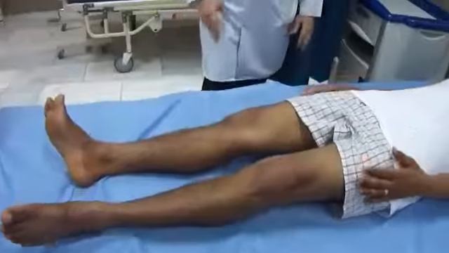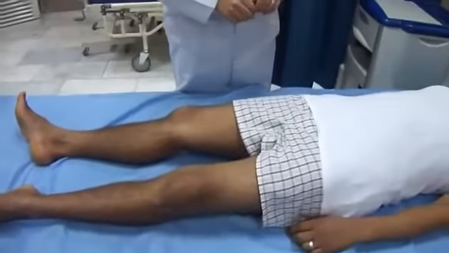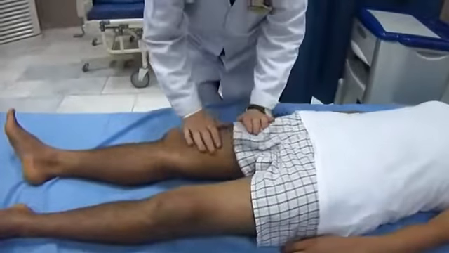To check for the lower limb, first of all, we will take attention to the hip.